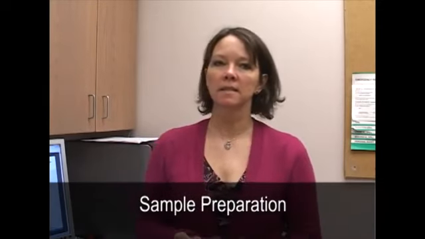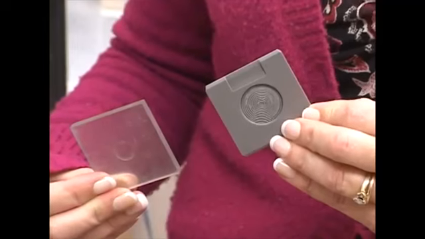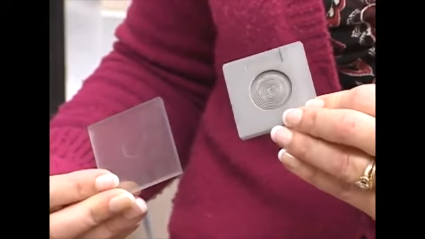So now we're going to discuss sample preparation. For X-ray powder diffraction, it is important to have a well-defined polycrystalline material. And the individual particle sizes of your material should be below 45 microns. You need enough to fill one of these wells, and it should be packed in.